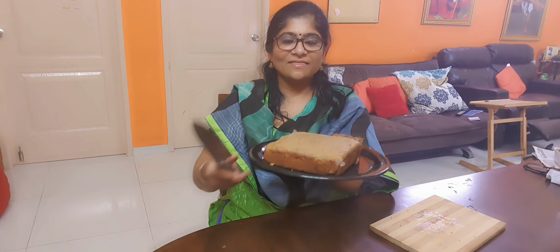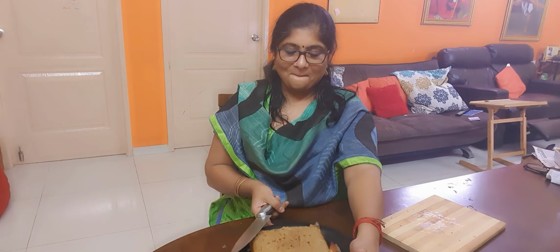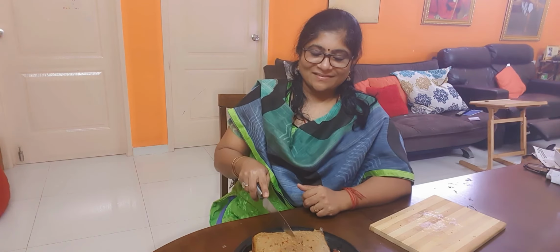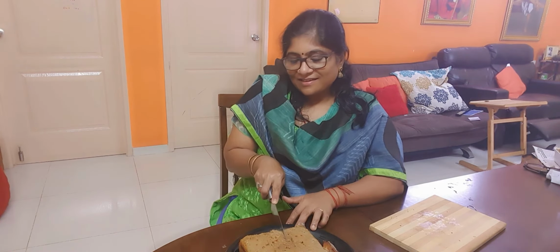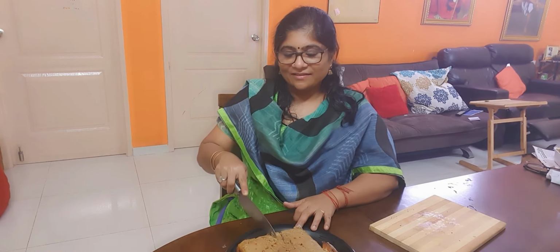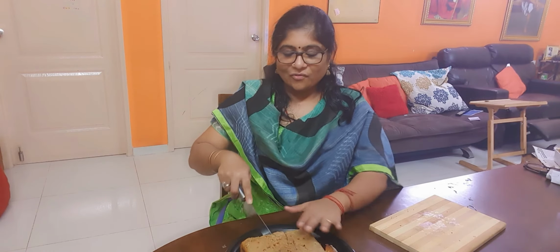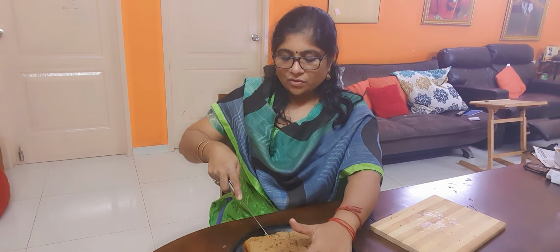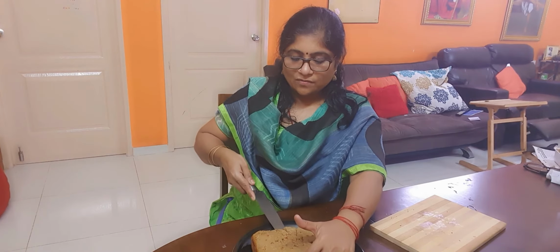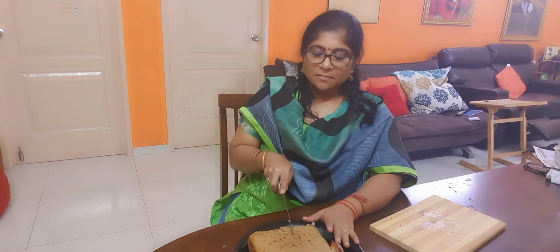See this? So I'm going to cut this. Yes, it's a very healthy cake. It's still very hot. You have to allow it to cool for some time.